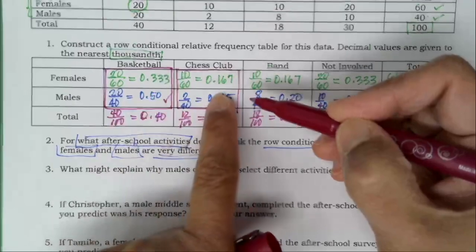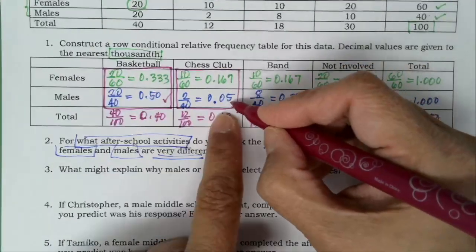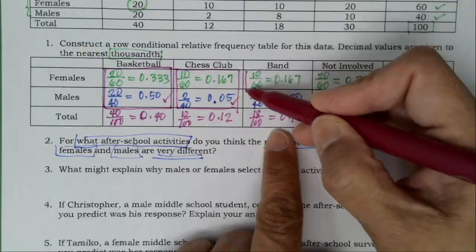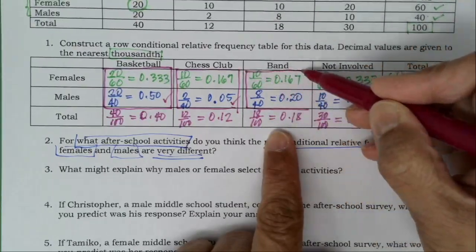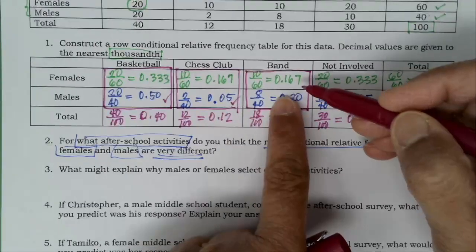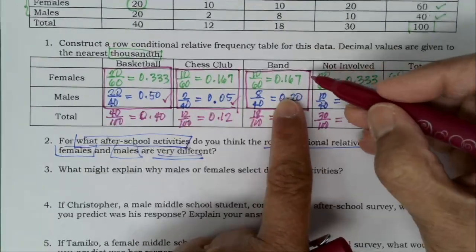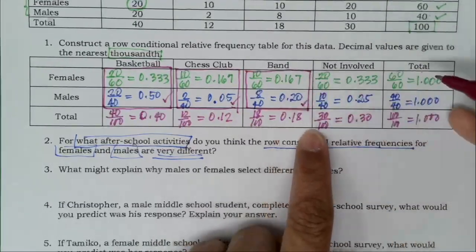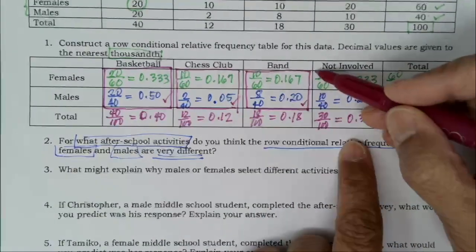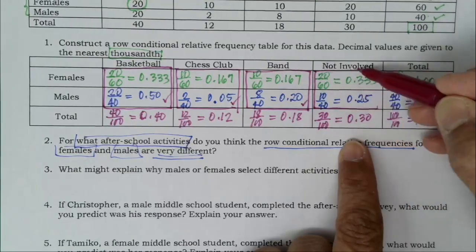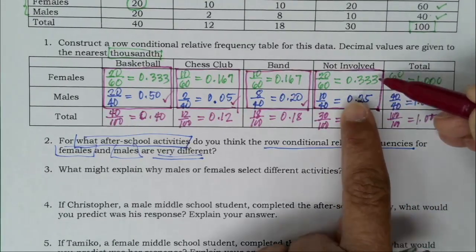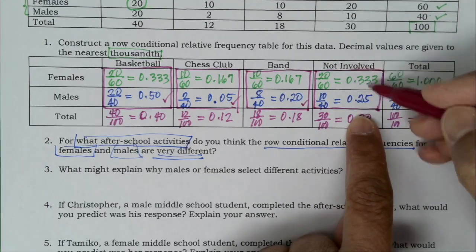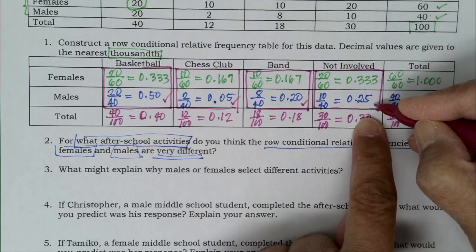For females, that's 16.7%. For males, it's only 5%. Obviously, these two numbers are very far apart. And then for band, 16.7% of the females wanted to join the band, and for males, about 20%. Well, these numbers are still not equal. Then for not involved, 33% for females and only 25% for males. So the numbers here are not equal.